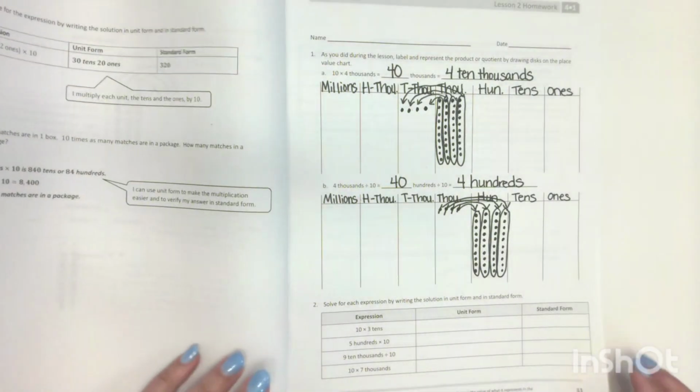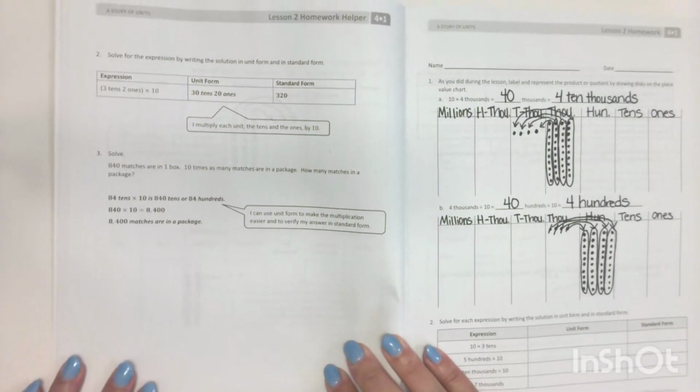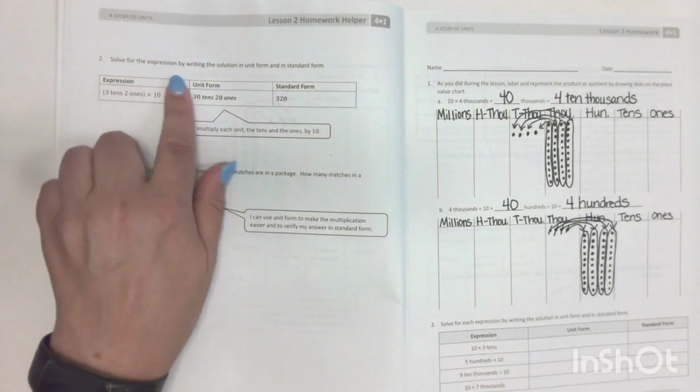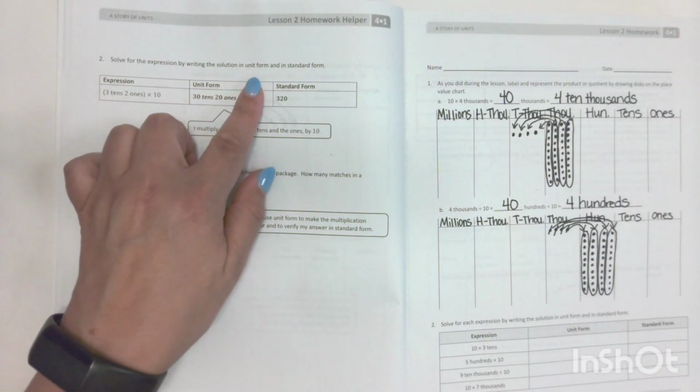Before we begin the next problem, let's look back at the homework helper, this time on page 10. It says, solve for the expression by writing the solution in unit form and in standard form. Here's their example. 3 10s and 2 1s times 10.